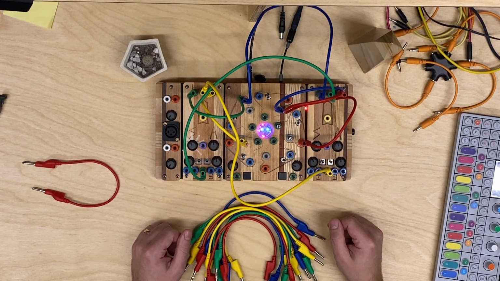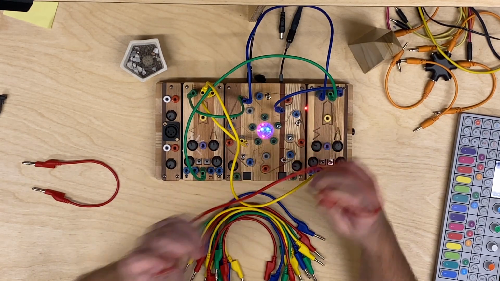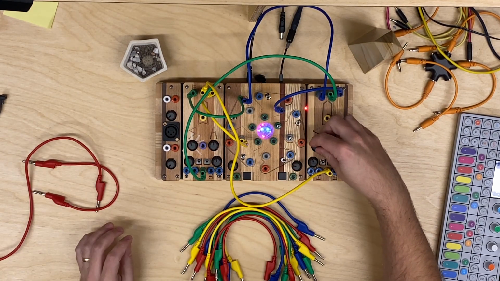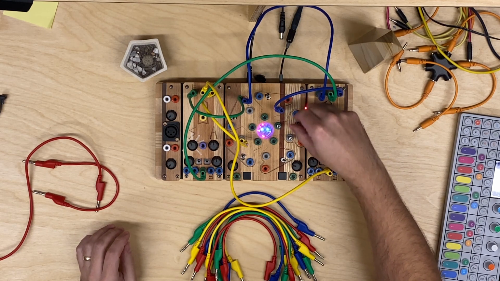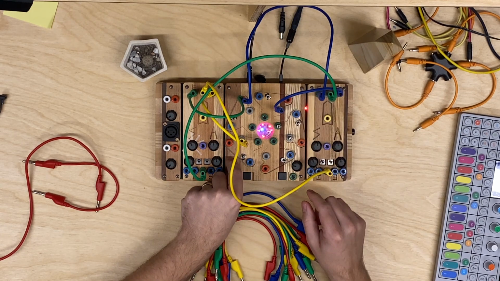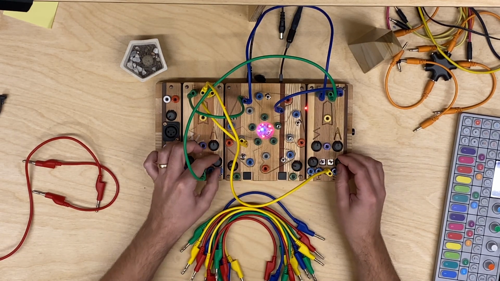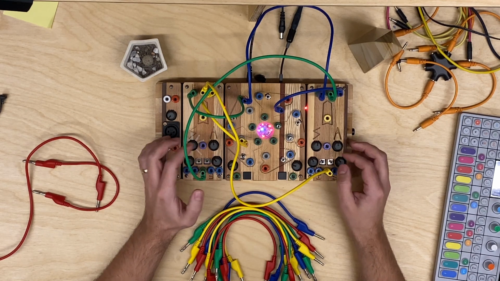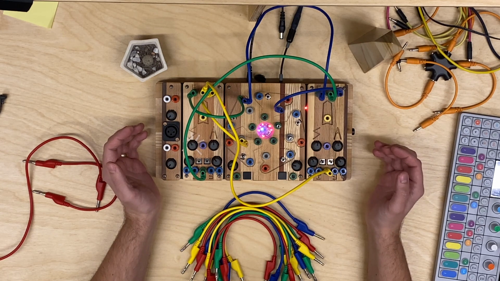So yeah, I should say, in reflection to ring modulation, there's different ways to get granular sounds out of this stuff.